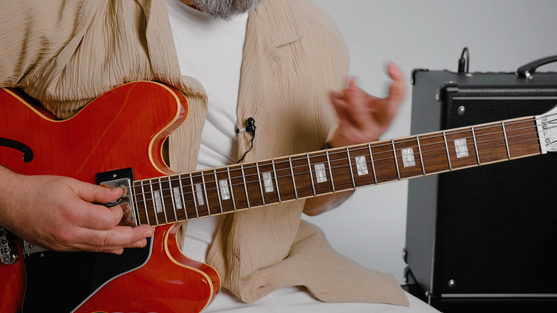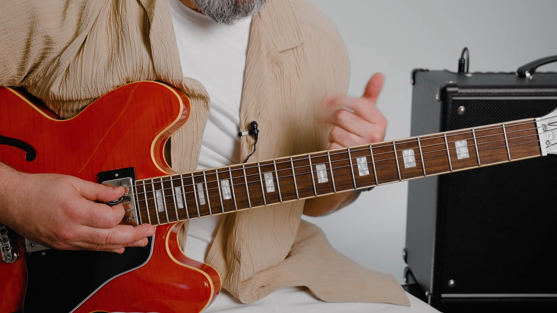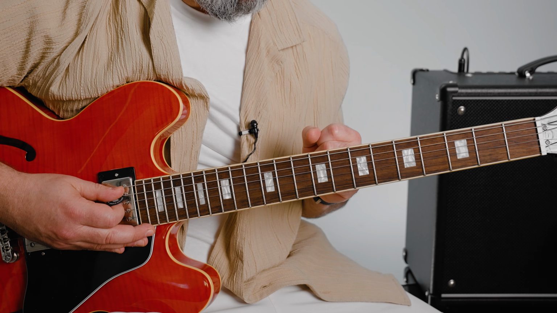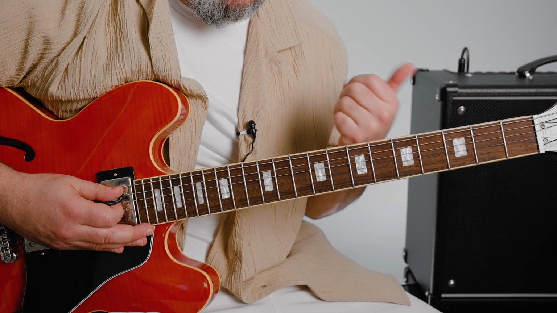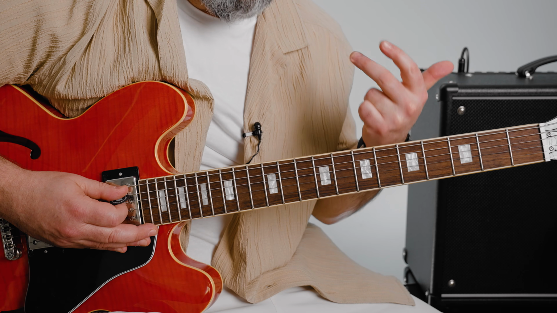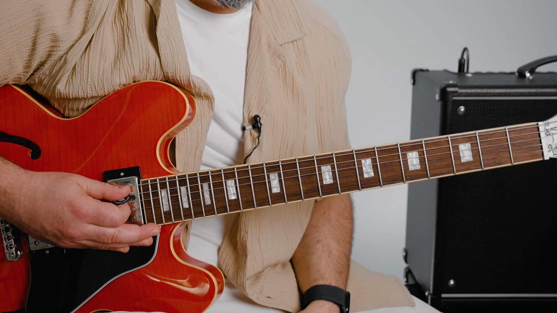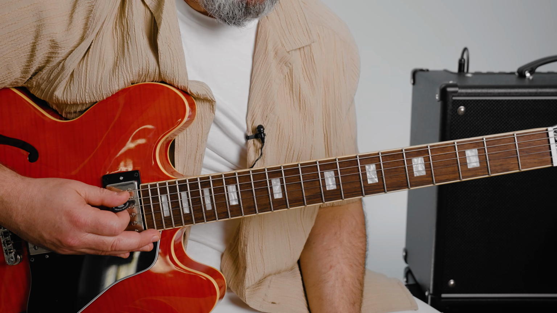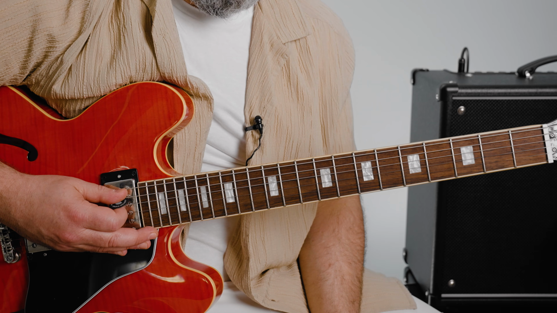Major and minor chords are actually just 3 notes, the root, third, and 5. But a major 7 chord is the root, third, 5, and major 7. A dominant 7 chord is the root, third, 5, and dominant 7 or flat 7. So I'm going to specifically show you the major 7 chords right now.